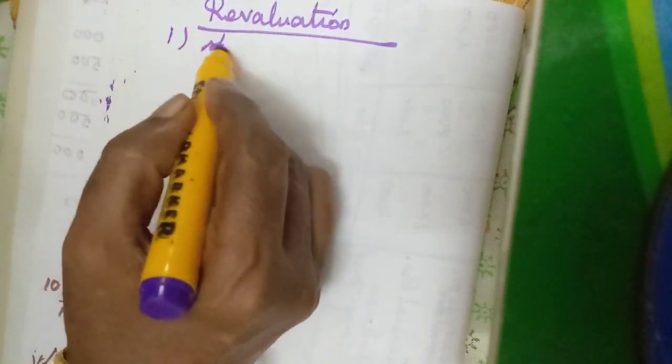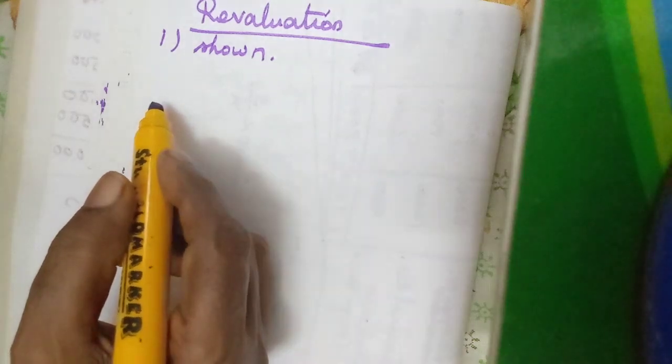Here this revaluation can be dealt with in two ways: when the revised values of the assets and liabilities are shown in the books, and when the revised values of the assets or liabilities are not shown. First we will see when the revised values are shown. As we have learned in the admission of a partner, here the assets and liabilities will be given the revised values.